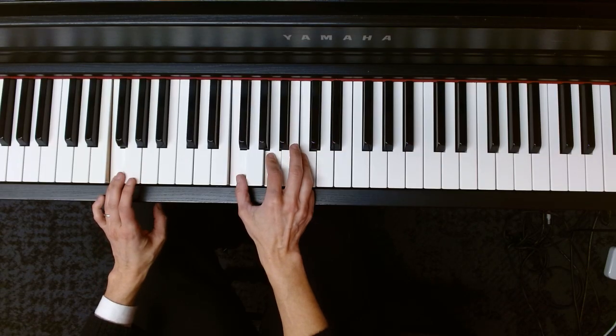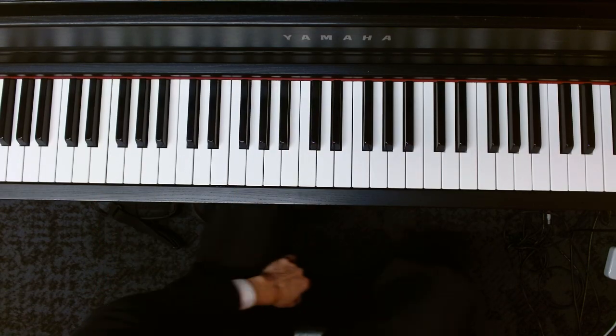I did fancy stuff on the left hand because I have ADD.